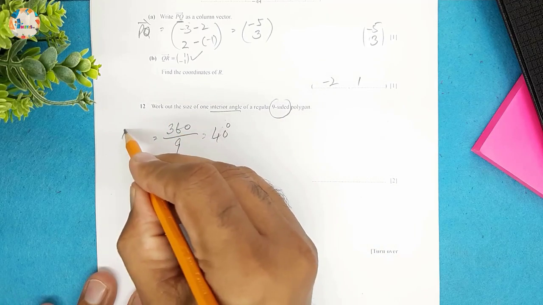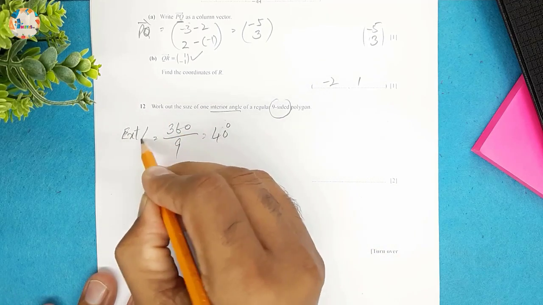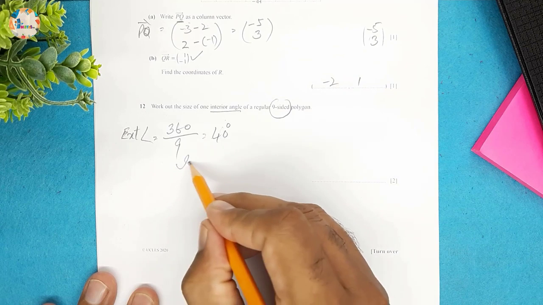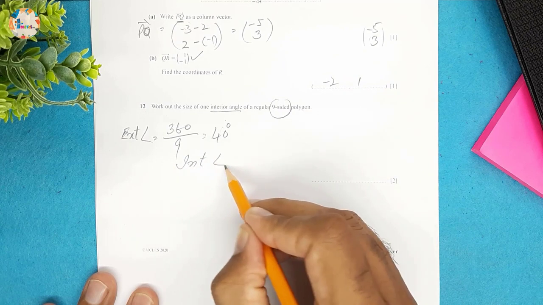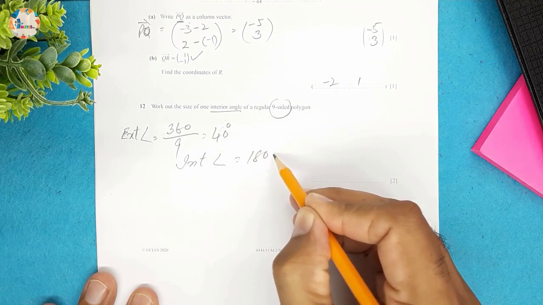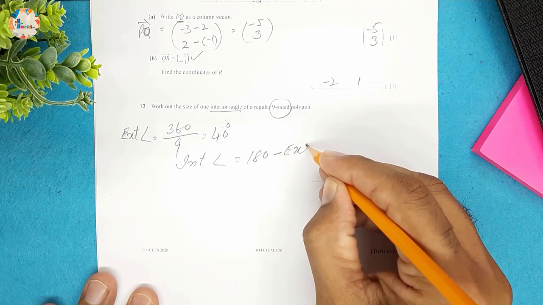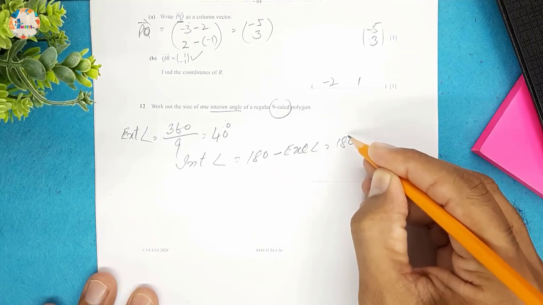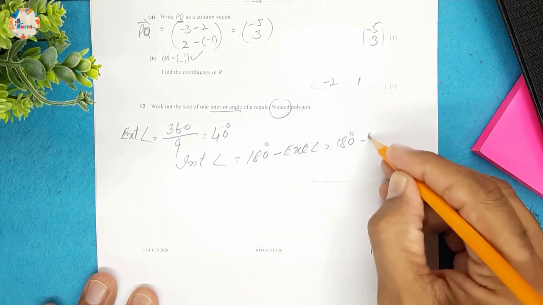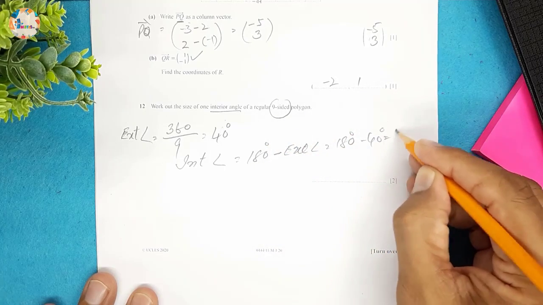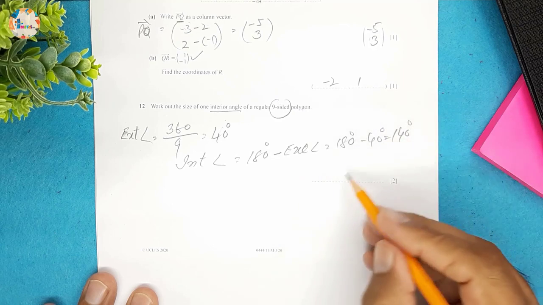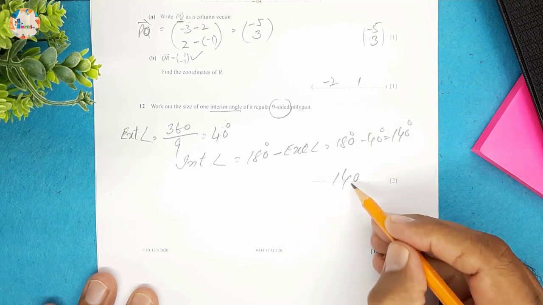Interior angle will be 180 minus exterior angle, which is 180 minus 40, equal to 140 degrees. So the answer will be 140 degrees.